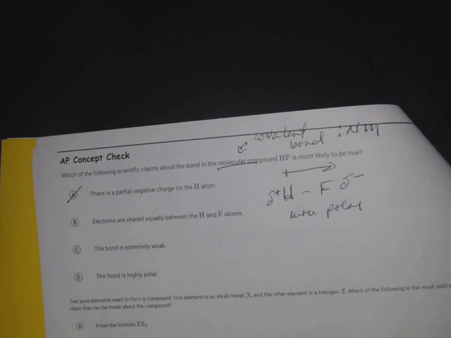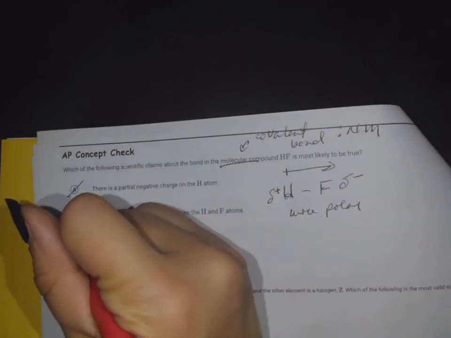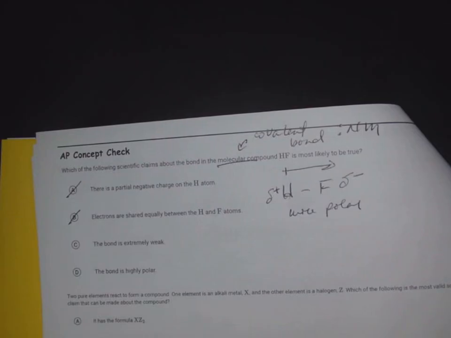B, electrons are shared equally between the hydrogen and the fluorine. No, they have different electronegativities. They're pretty far away from each other on the periodic table. So I doubt that they're going to be sharing equally. If they were both fluorine, then yeah.